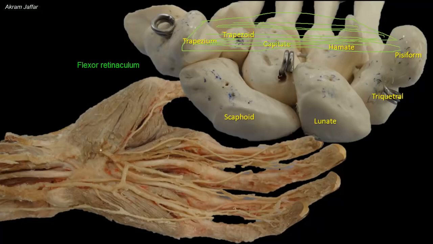The flexor retinaculum, in fact, is a thickening of the deep fascia. It holds down the tendons of the long flexor muscles of the forearm, as well as the median nerve, which passes deep to the flexor retinaculum within the crowded carpal tunnel.